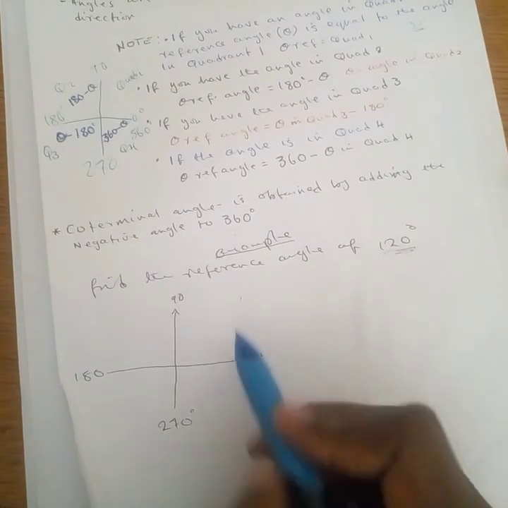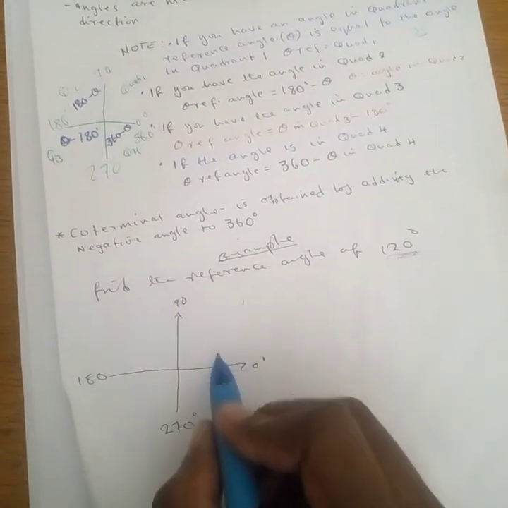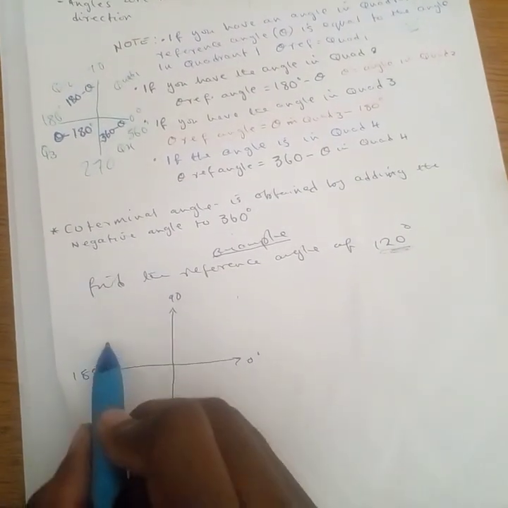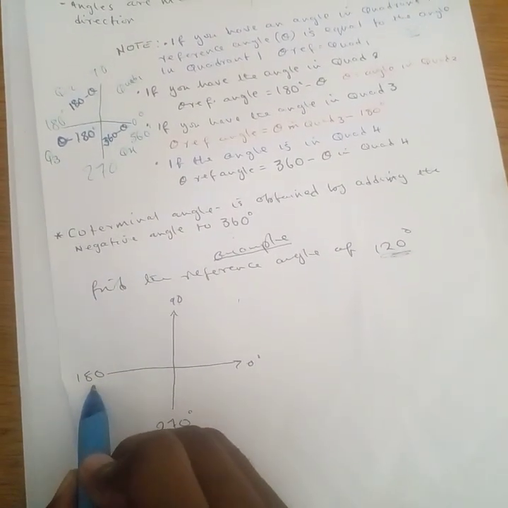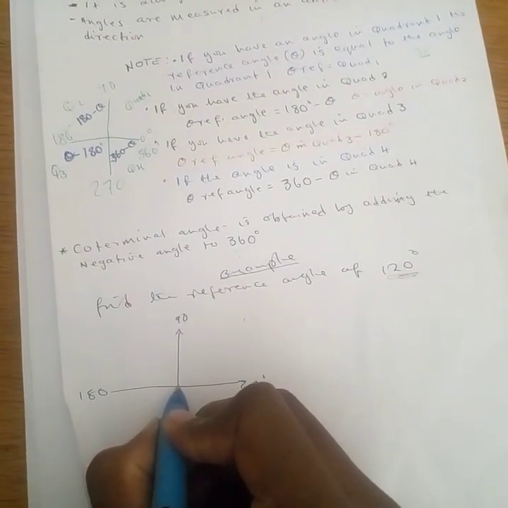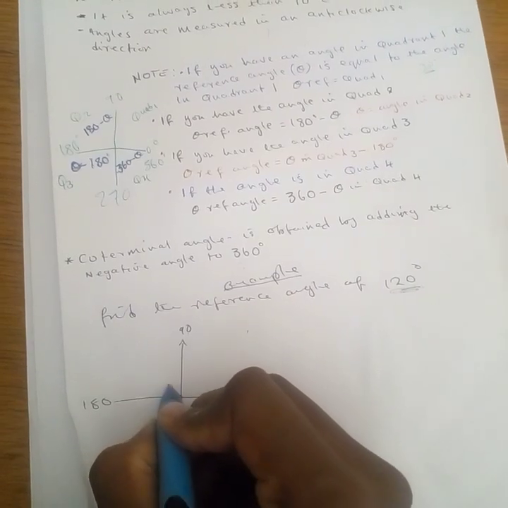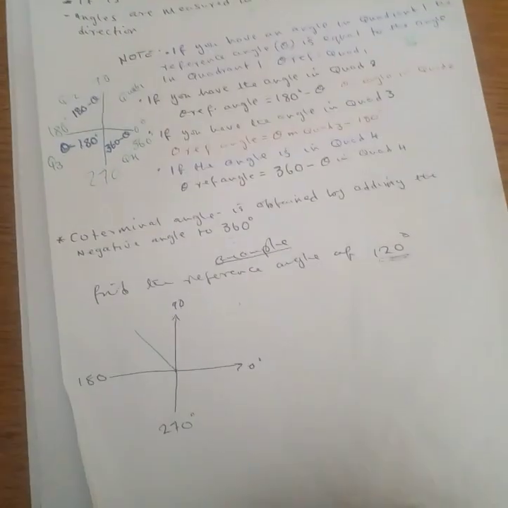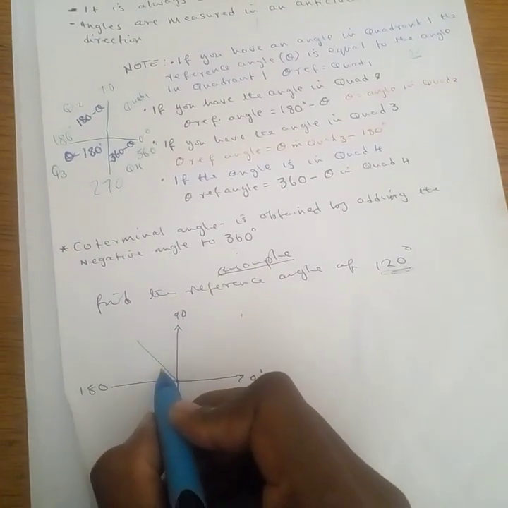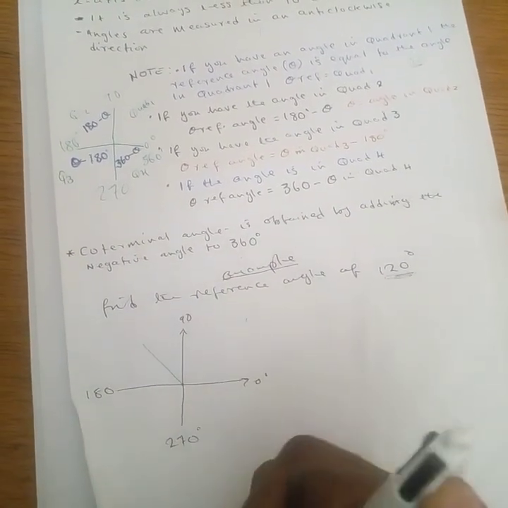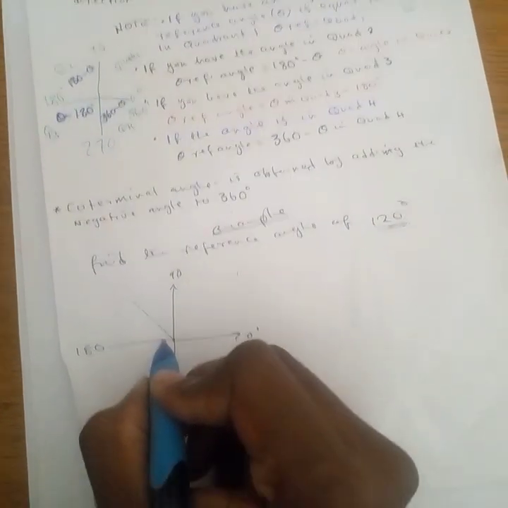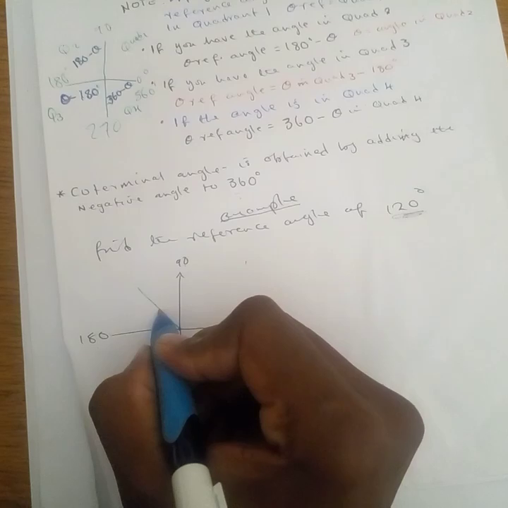120 is an angle which is greater than 90. Obviously 120 cannot be found in quadrant 1, but it can be found in quadrant 2 because it's less than 180. So we are going to draw what we call a terminal side. From this origin, we just draw a terminal side, which is this straight line like that. Once you draw it, the reference angle is the angle in between the x-axis and the terminal side. So the x-axis is this one, and the angle they are talking about is this angle which is here.